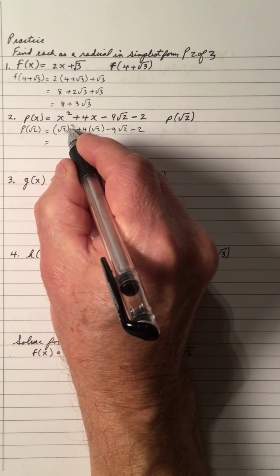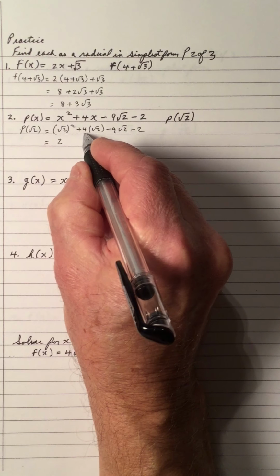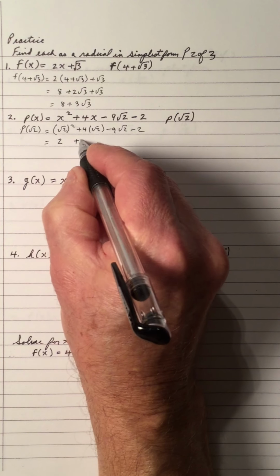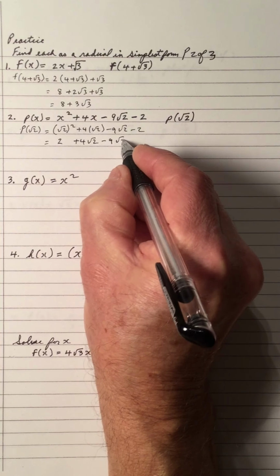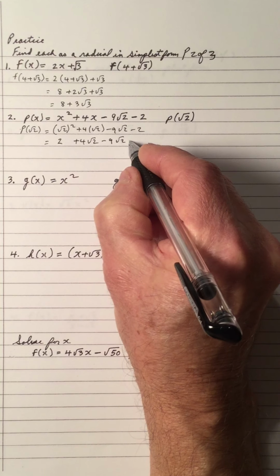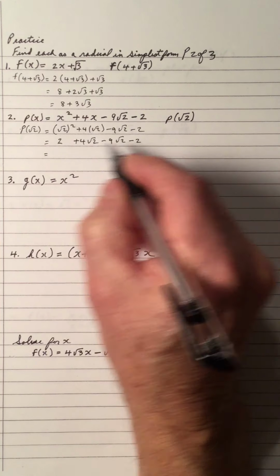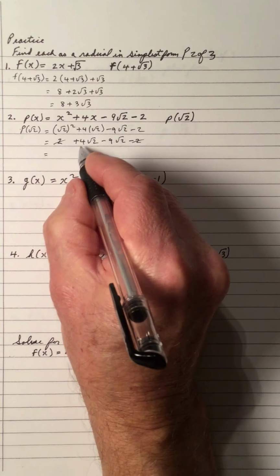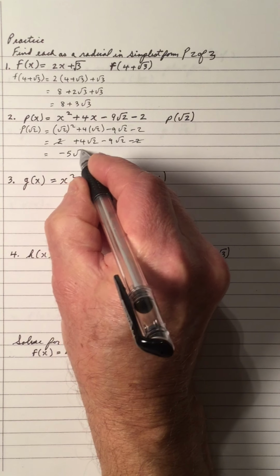So root 2 squared, root 2 times root 2 is root 4, which is 2. 4 times root 2 is 4 root 2, and we cannot simplify that. Subtract 9 root 2, subtract 2. Like terms, 2 and a negative 2 cancel out, and 4 subtract 9 is a negative 5 root 2.